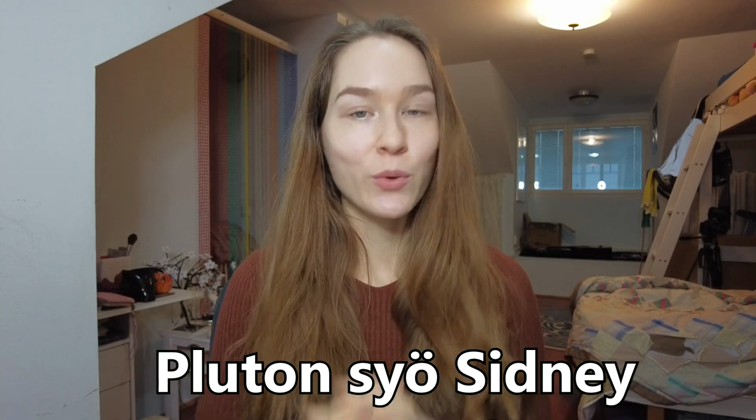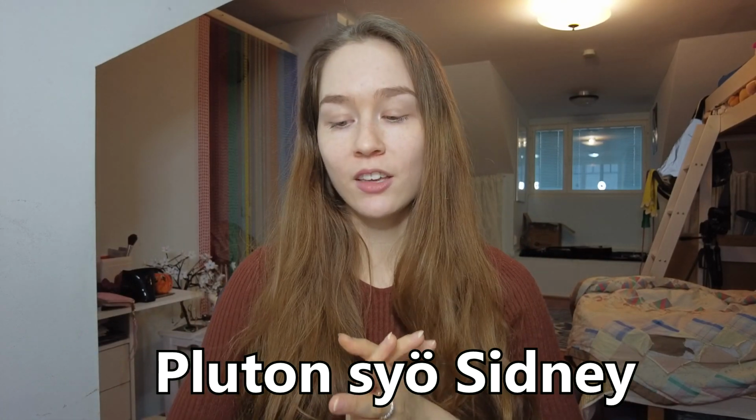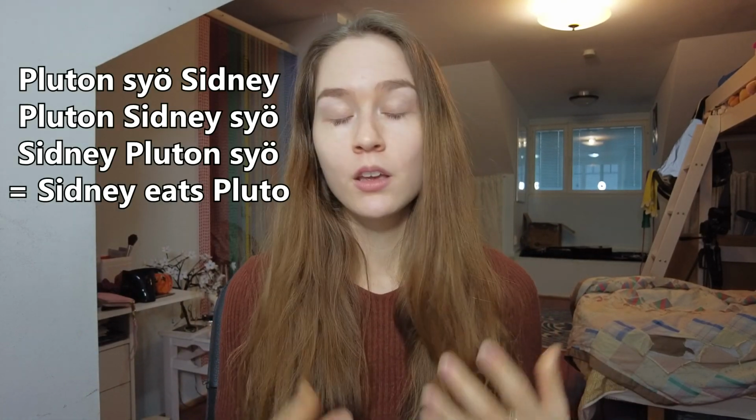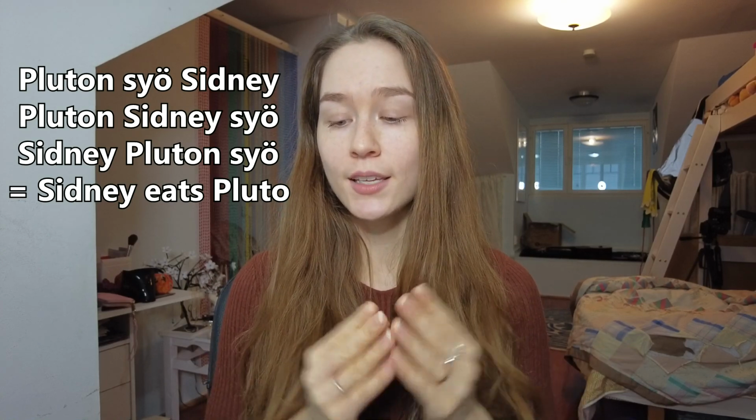So the meaning stays the same, and we can go further with this and shuffle it more. We can say things like Pluton Sydney syö, still the meaning is the same. We can say Sydney Pluton syö. Okay, it's again a bit different word order, but the meaning is the same still. So that is the reason why in Finnish you can shuffle the word order and the core meaning stays the same. So the summary for the second part of this answer is that if the cases stay the same, you can mix up the sentence and the core overall meaning stays the same.